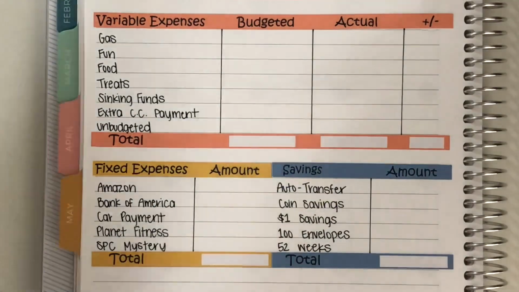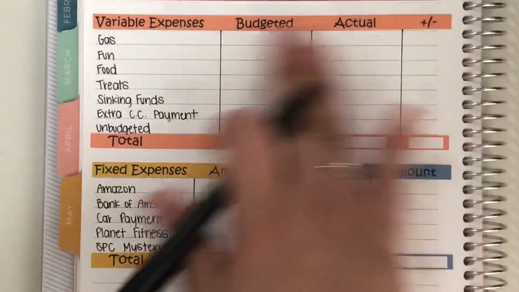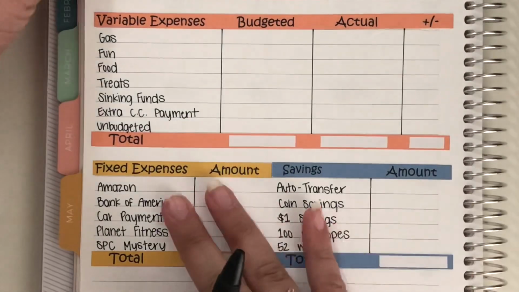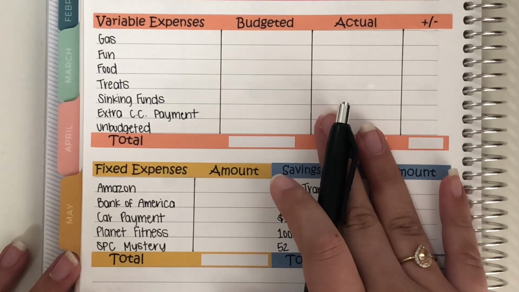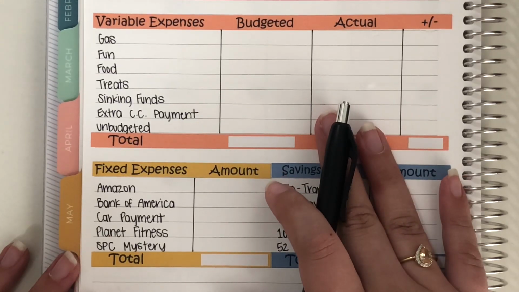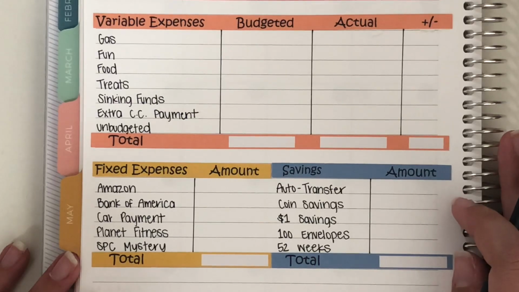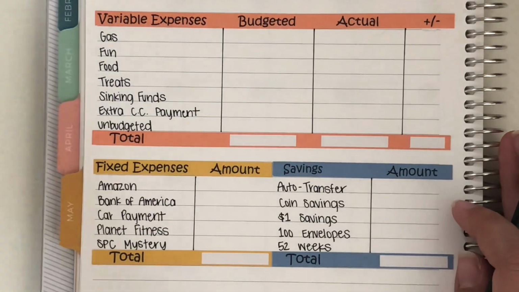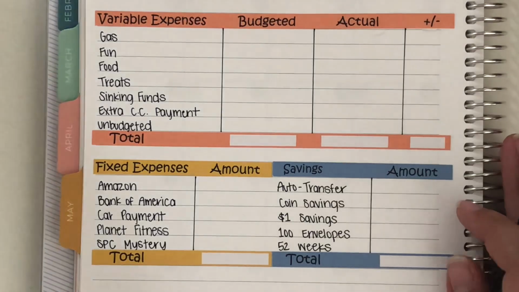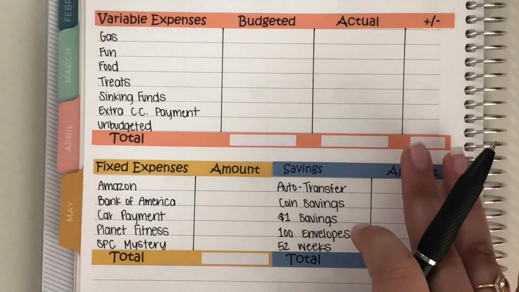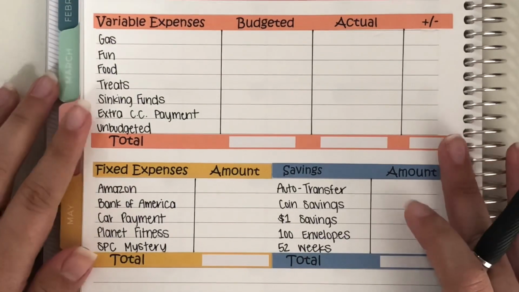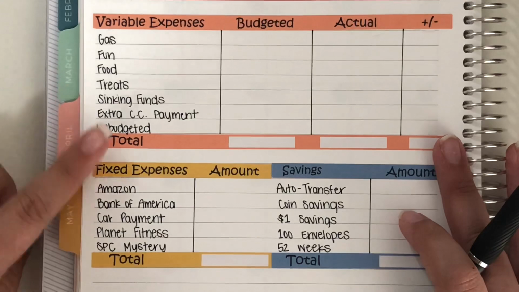So starting off, I do not share my income. This is something I have been kind of debating on changing. So let me know if you guys would like me to share my income, maybe reasons why you find it beneficial. But yeah, I've been debating whether or not I want to do that. So I just kind of want to hear your take on it if you have any preferences. But for now, we are just going to get into the variable expenses.